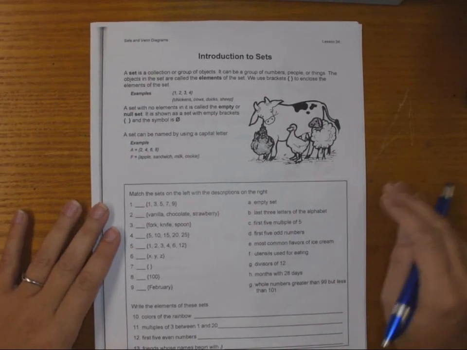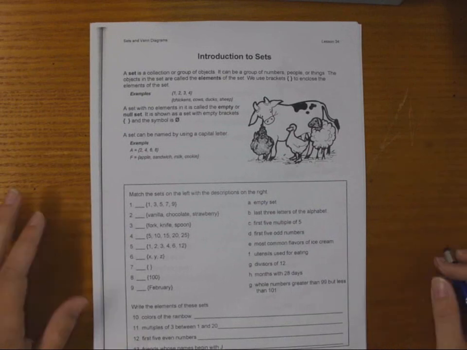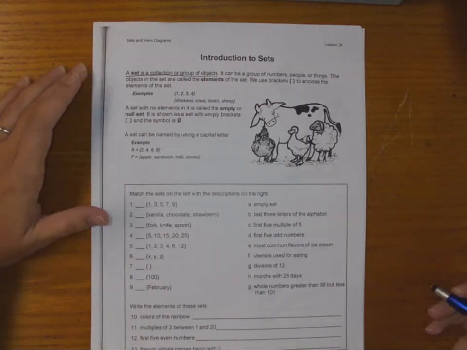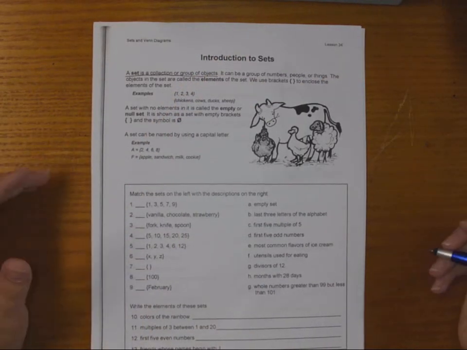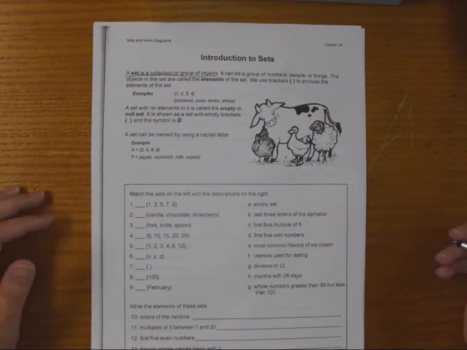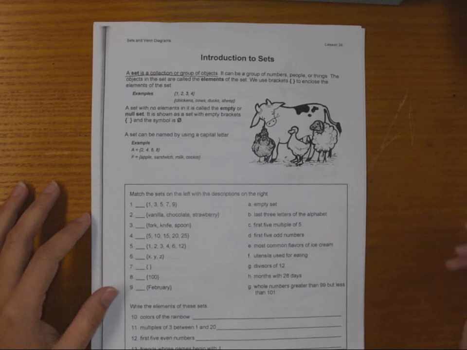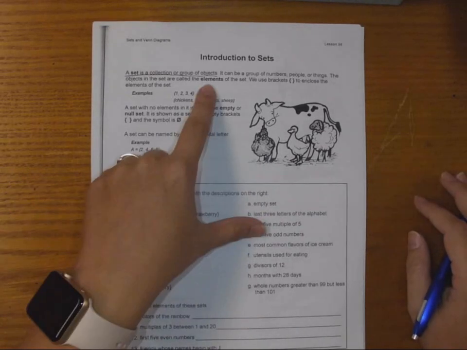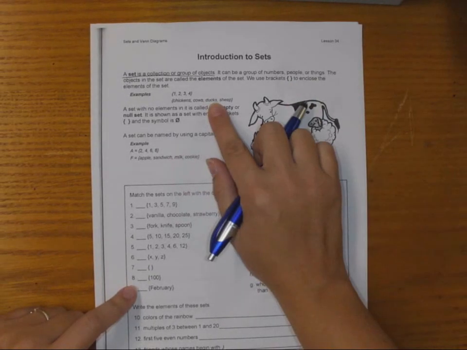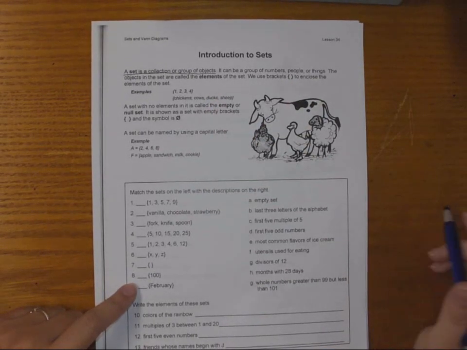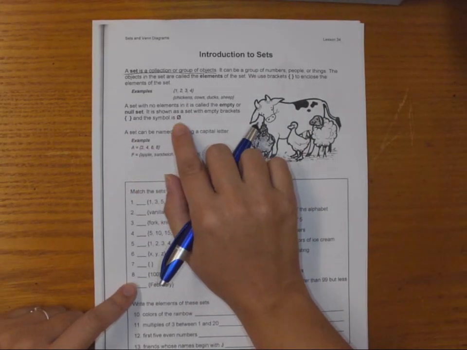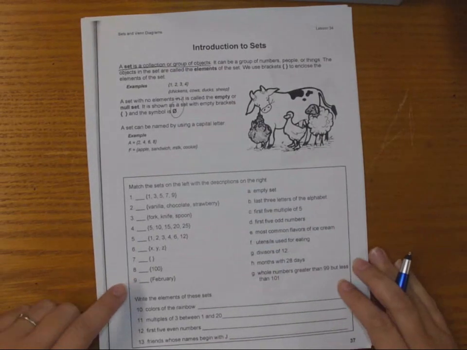Okay, so this first paper is the introduction to sets. A set is just a collection or a group of objects. Usually it's numbers, it can be letters, it can be anything, but most of the problems we're going to be doing include a group of people or numbers or whatever. All the things in the set are called the elements, and we use curly brackets to show that something's in a set. If a set has nothing in it, it's called the null set or the empty set, and you can write it as curly brackets with nothing in it or a 0 with a line through it. That means the empty set.